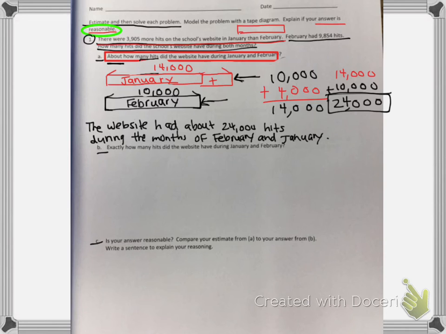All right, now, we rounded here. Now, what you're going to do next is find the exact amount. Okay? The exact amount of how many hits were during January and February. So instead of rounding, you are going to find the exact amounts.